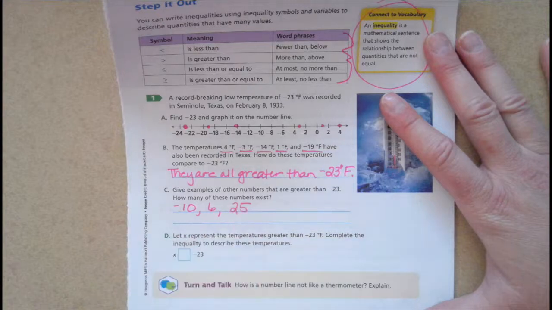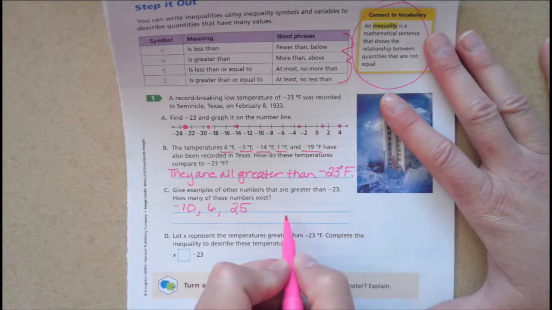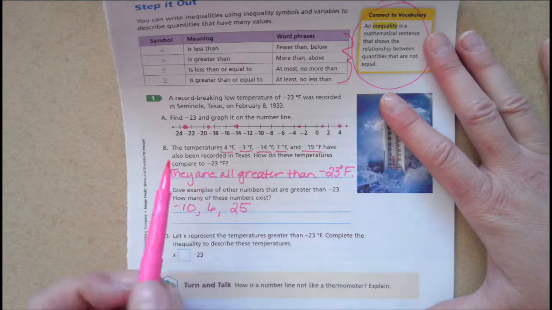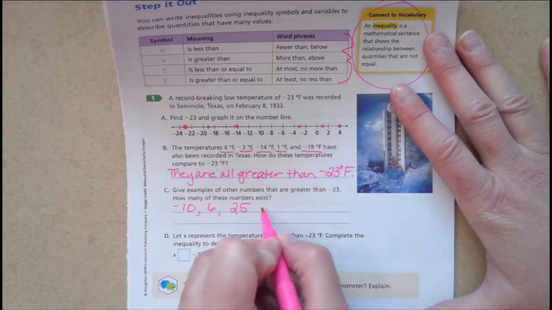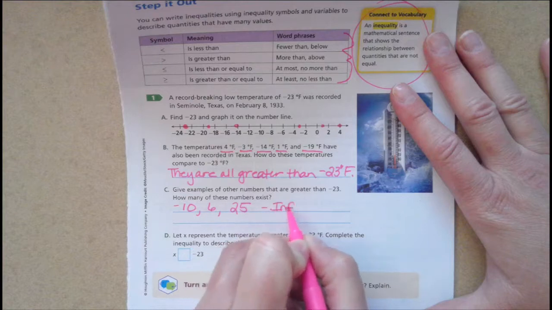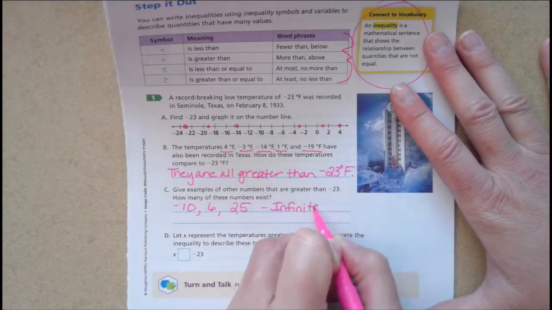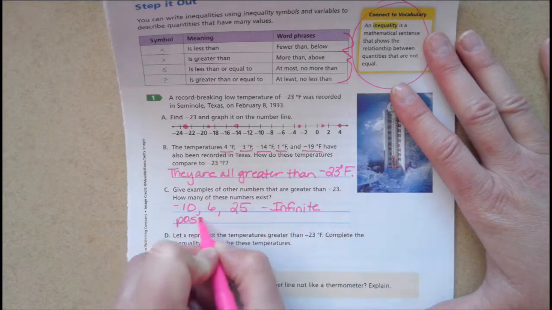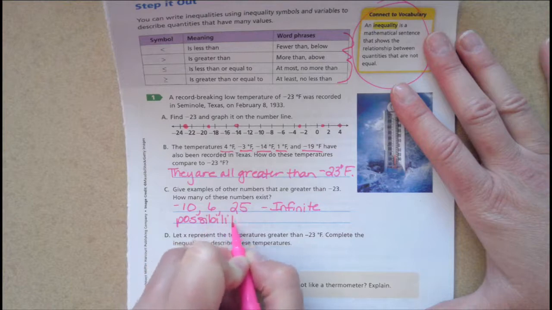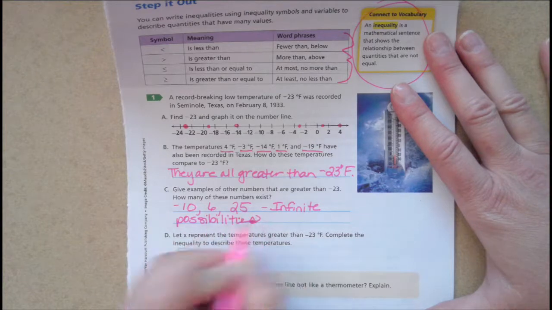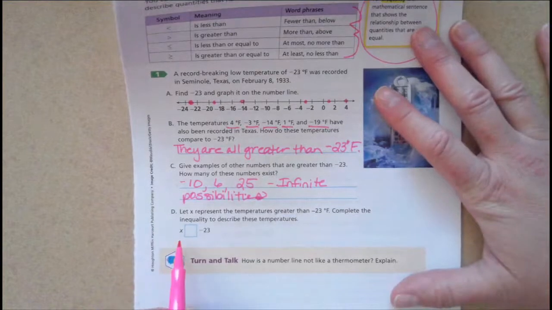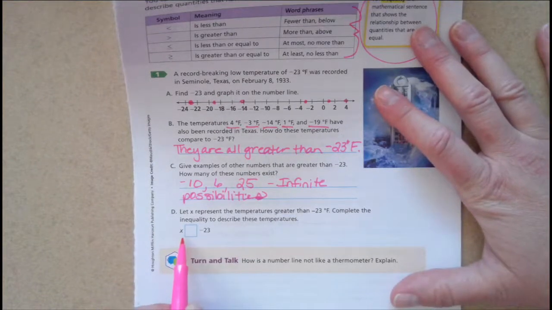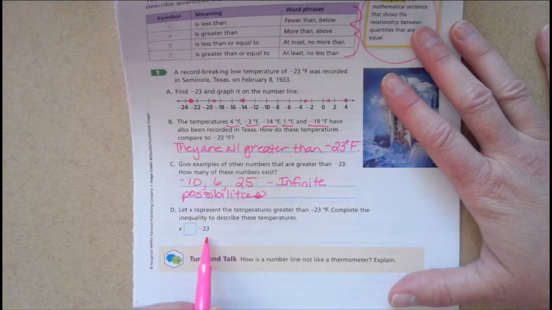And then how many of these numbers exist for any numbers that are greater than negative 23? Kiddos, there are infinite possibilities. Infinite possibilities. Just like, that's an S, by the way. All right. So let X represent the temperatures greater than negative 23. Complete the inequality to describe those temperatures.